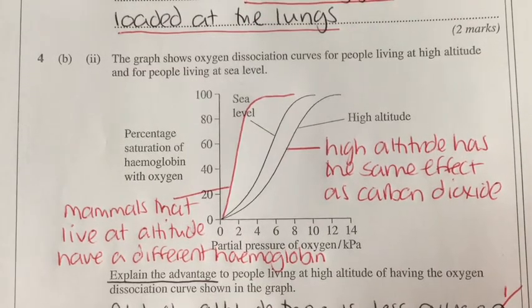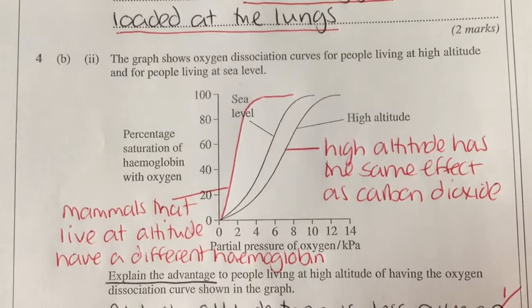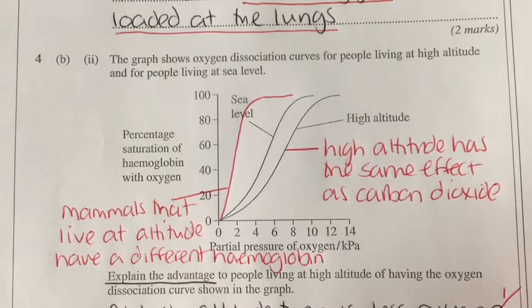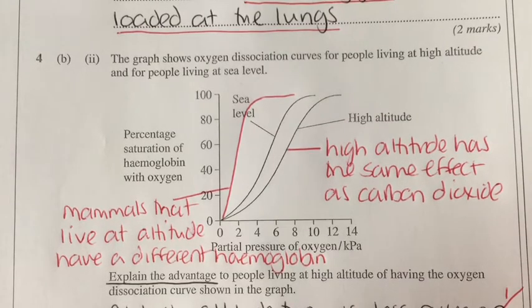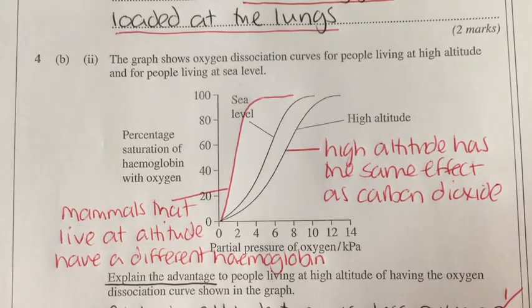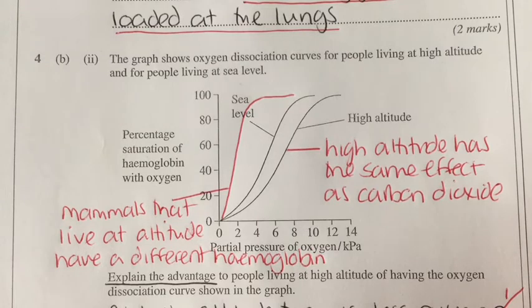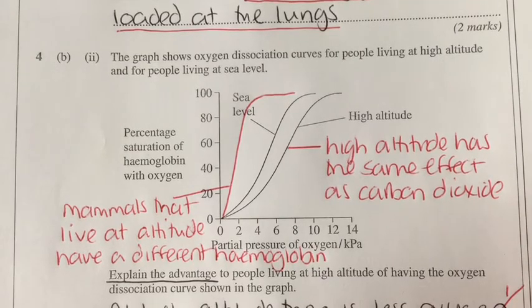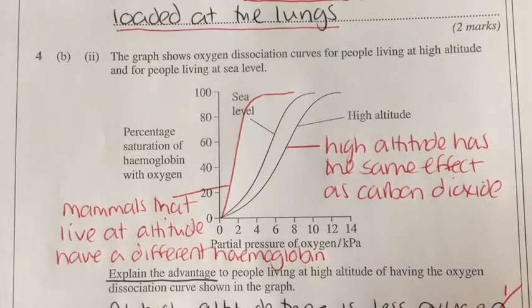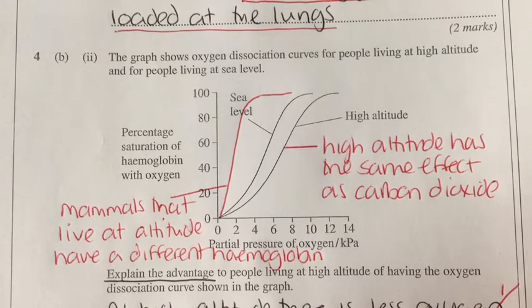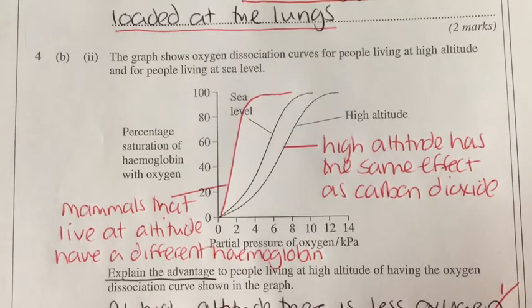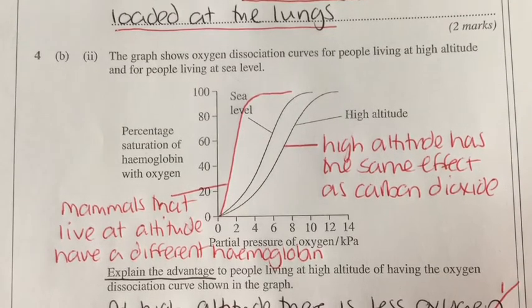And just moving the partial pressures of oxygen or changing the altitude or the carbon dioxide will move that to the right. However, other organisms have different haemoglobins that are permanently placed more to the left. And by placing it more to the left, it means it has a higher affinity for oxygen. And so therefore, it is able to load more oxygen at a lower partial pressure.